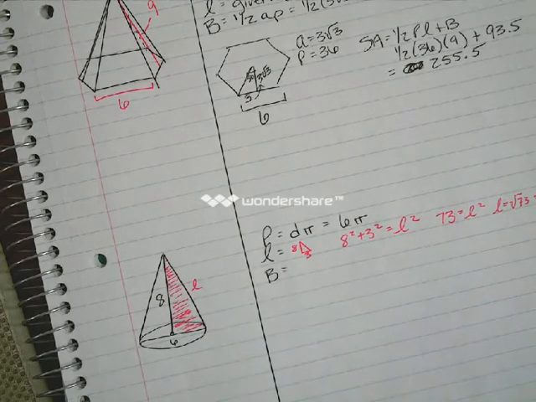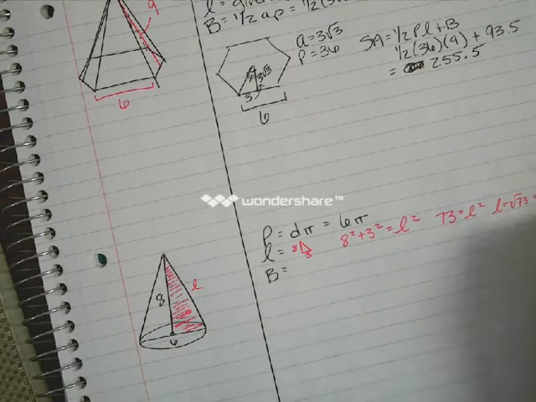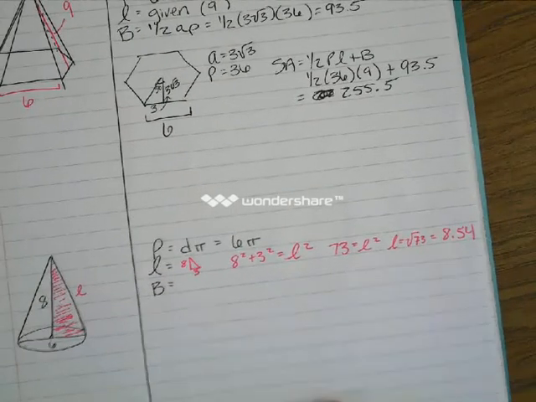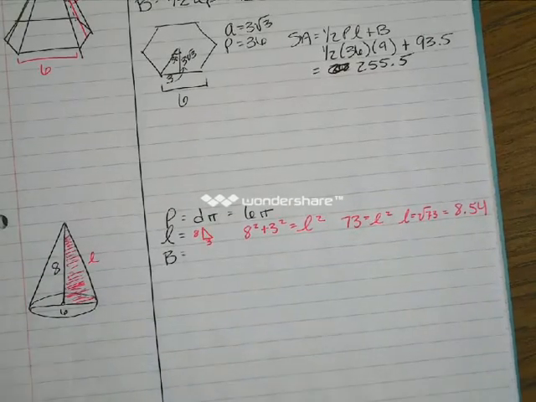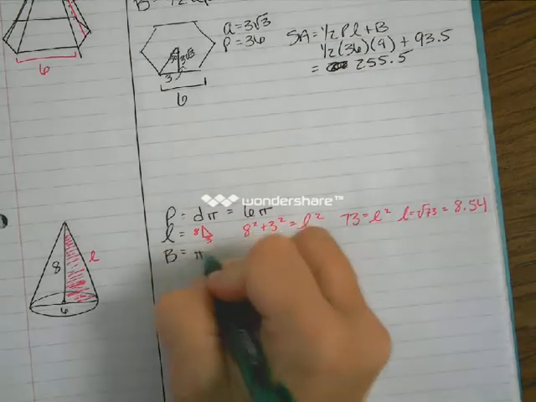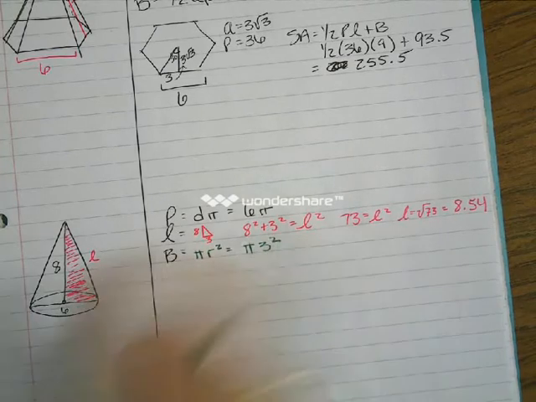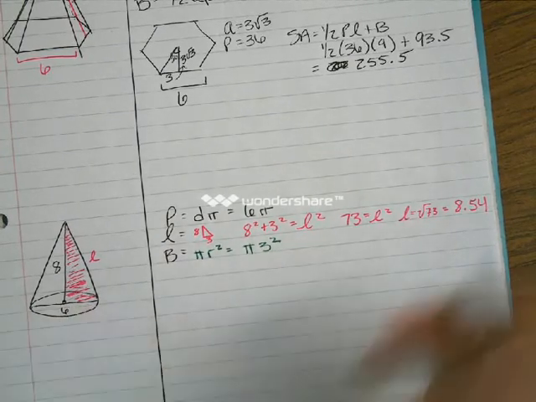Now I can do surface area: 1/2 PL plus B. So 1/2, perimeter is 6 pi, and L is, and I can leave that as the square root of 73. Remember, I've tried to train y'all all year to leave it in the simple form.